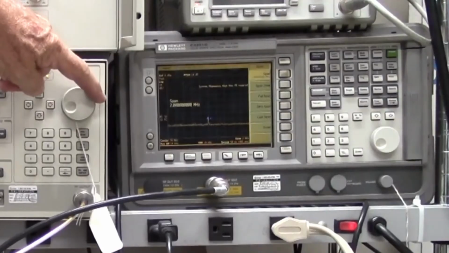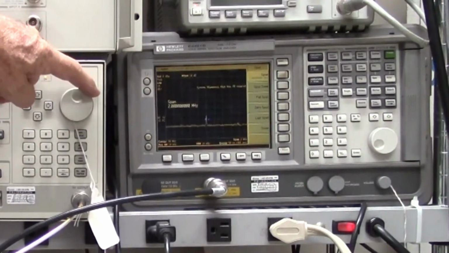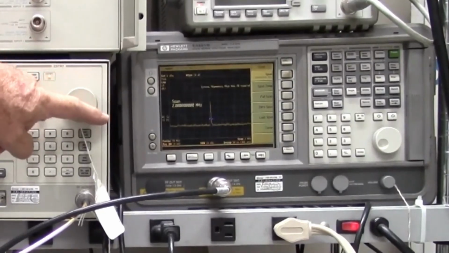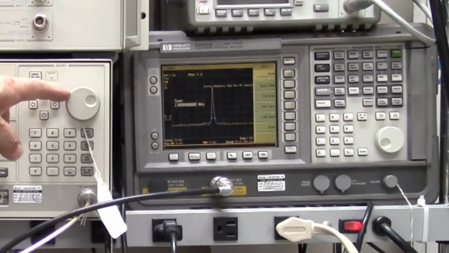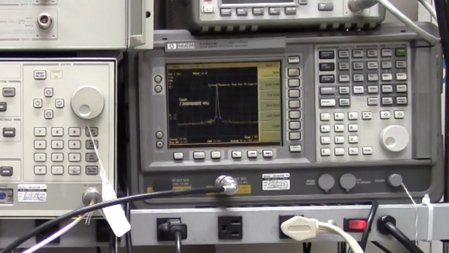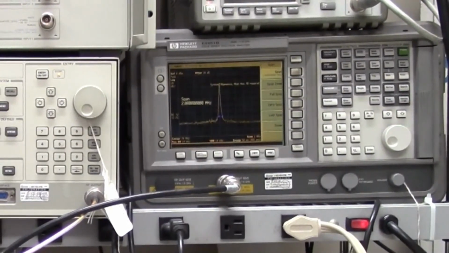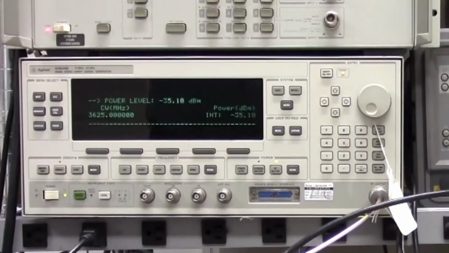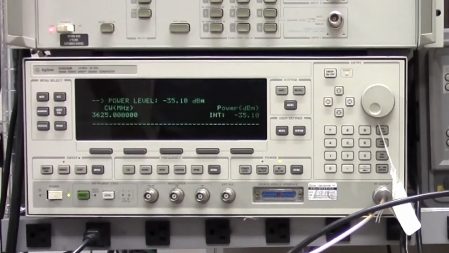There it's starting to show. Okay, we've got an input now of negative 35 dBm, showing a nice clean 70 meg output.